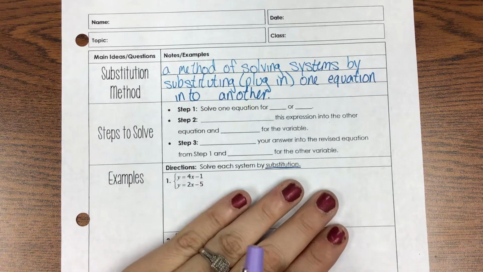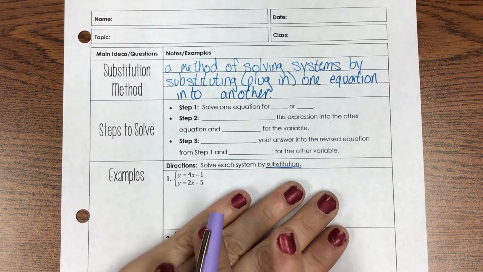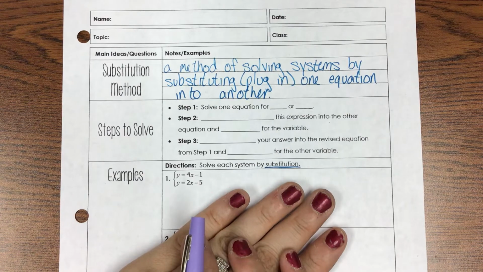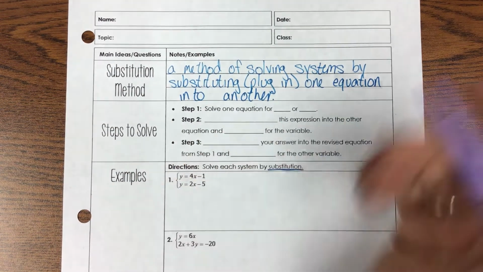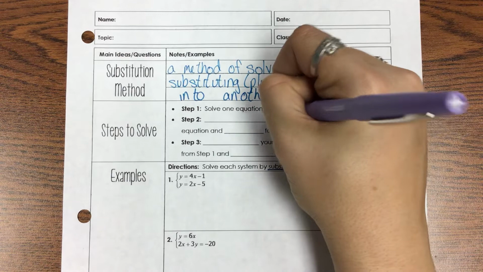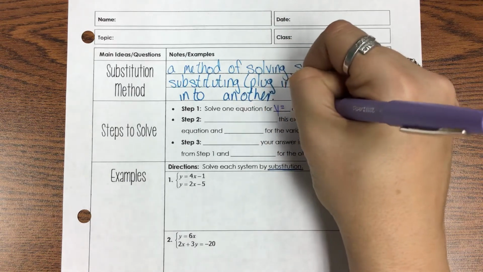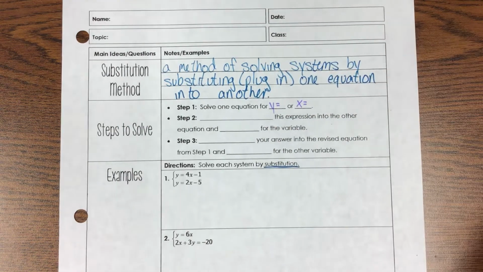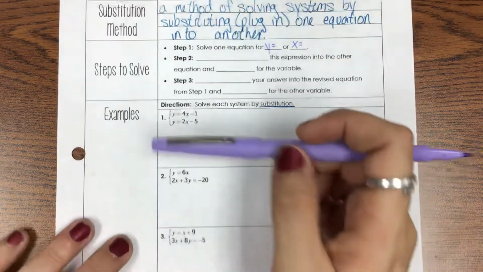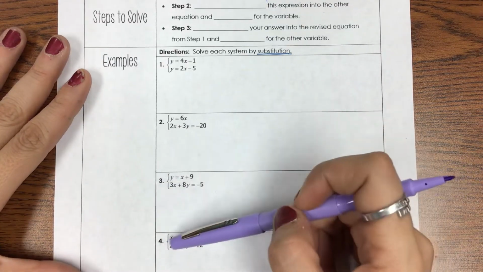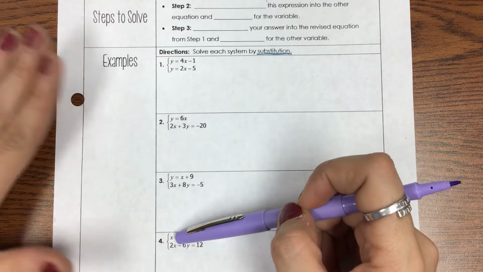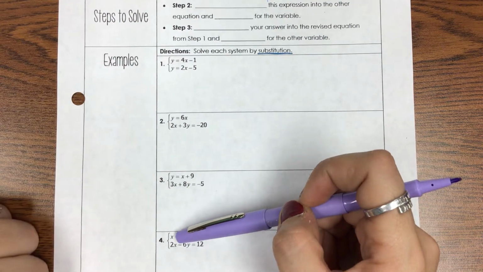And we're going to start off with some simple ones, practice a little bit, get in the habit of substituting, and then we'll come back to some of the higher level algebra questions. So my very first step is to solve one equation for y equals or x equals. So my first three equations all have at least one that are y equals, but my fourth one has an equation that's x equals, and that's cool. Okay?